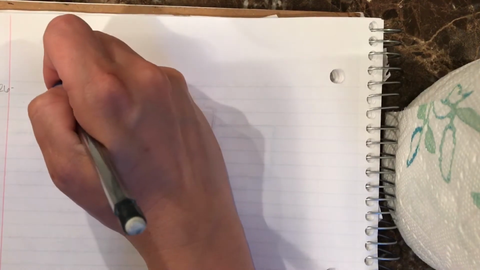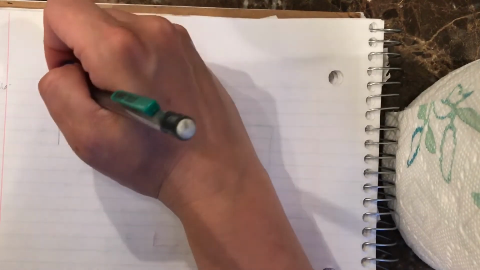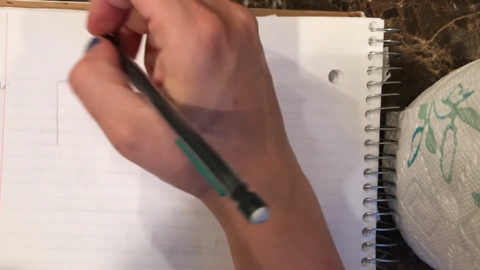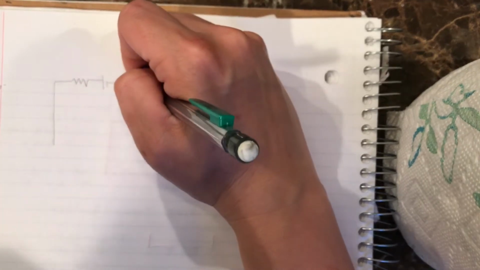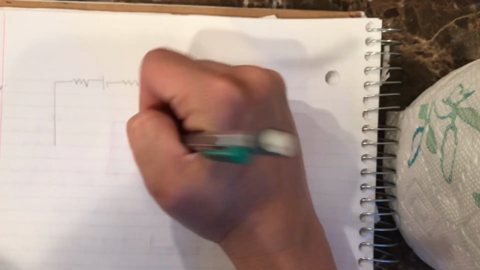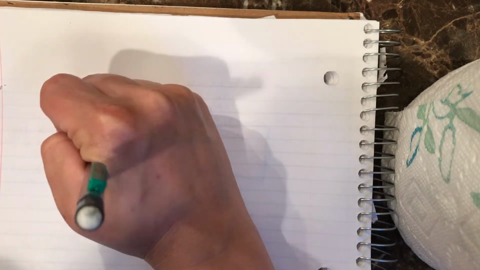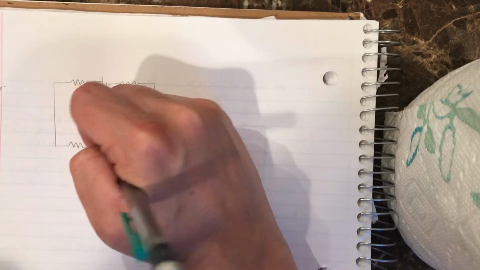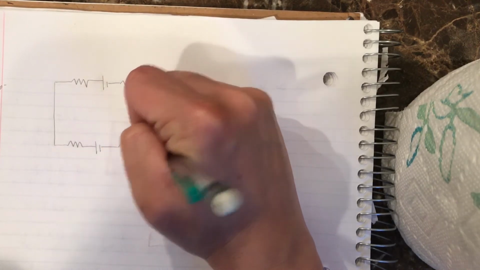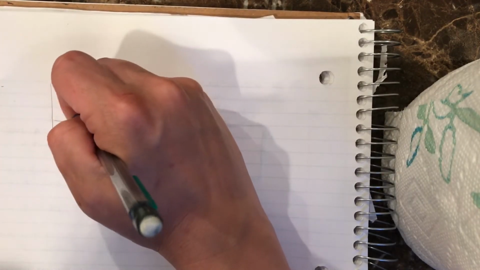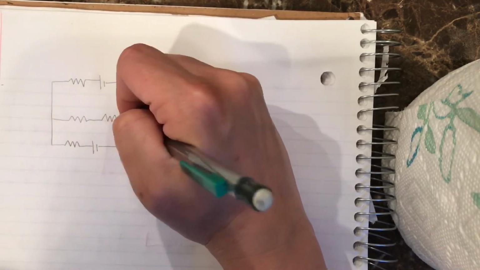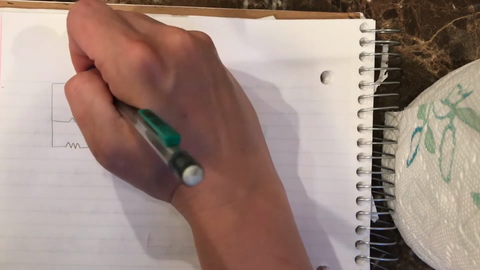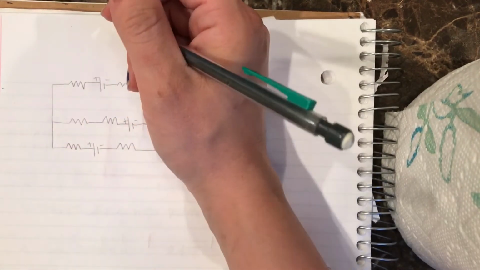Okie dokie. Let's look at number 26. So we have a big, beautiful circuit that looks like so. Resistor, resistor, resistor, resistor, resistor, resistor, battery. Plus, minus, plus, minus, plus, minus.